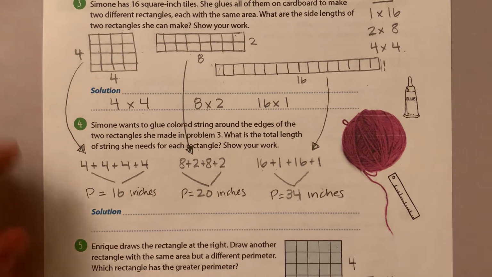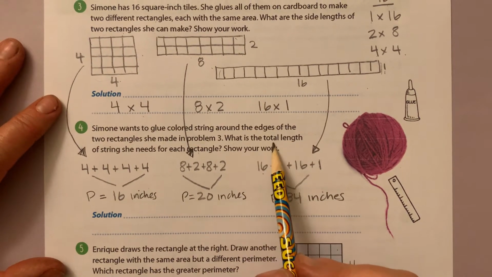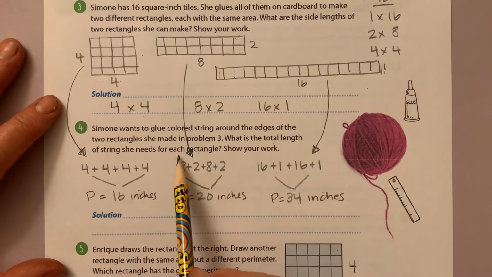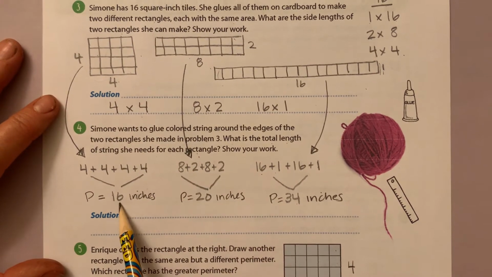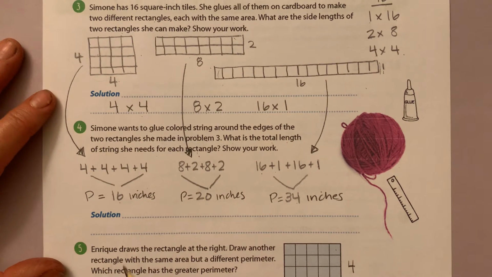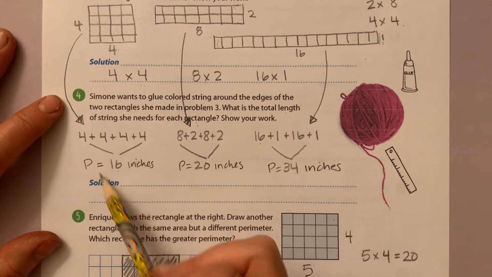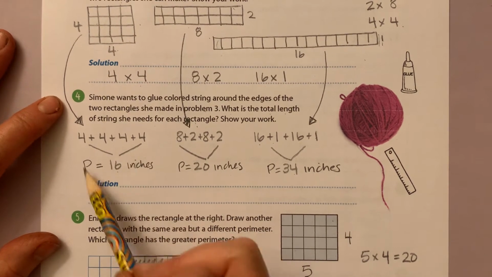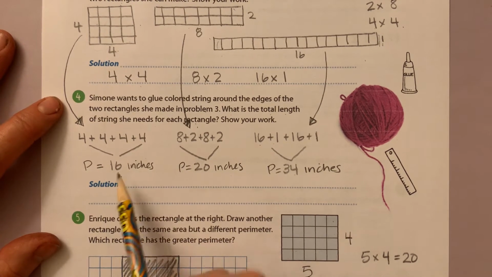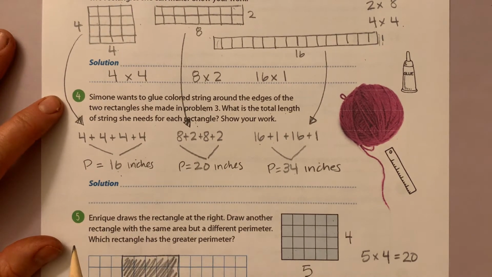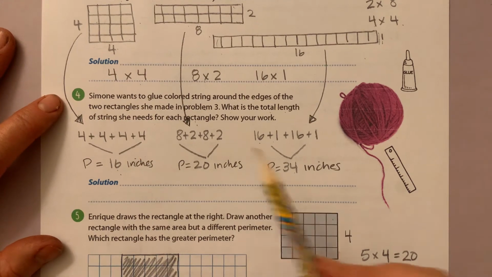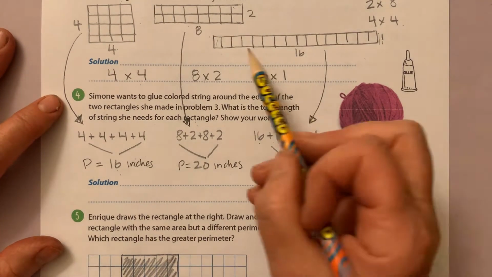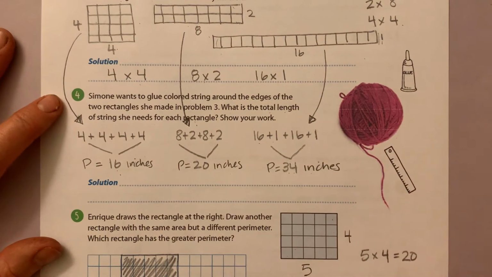So let's go ahead and take a look. What is the total length of string she needs for each rectangle? Which one would use the least? That's right, our 4x4 uses the least amount of string. Which rectangle uses the most string? The 34 inches, our long skinny one. That's interesting. Okay, number 5.